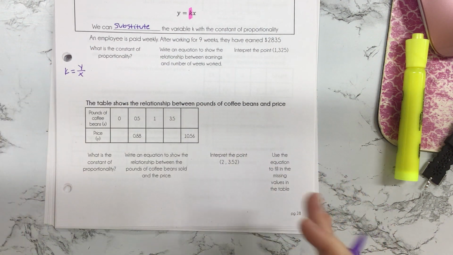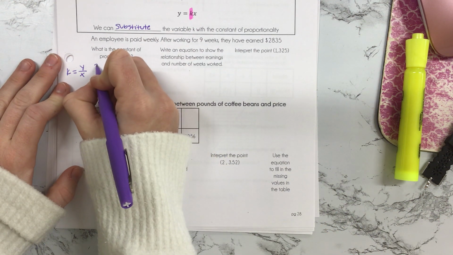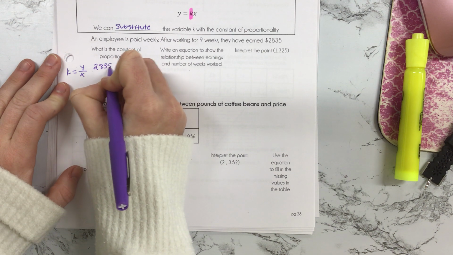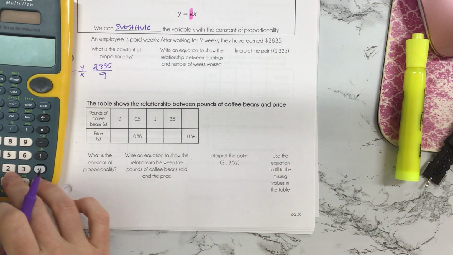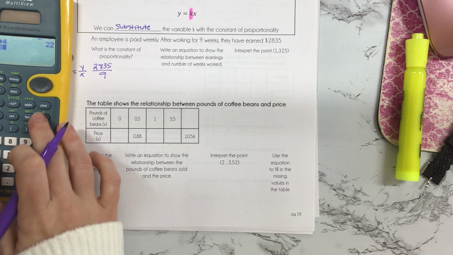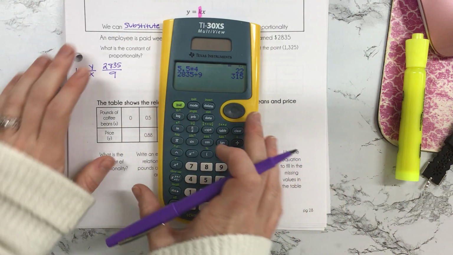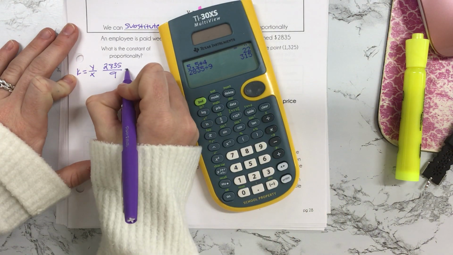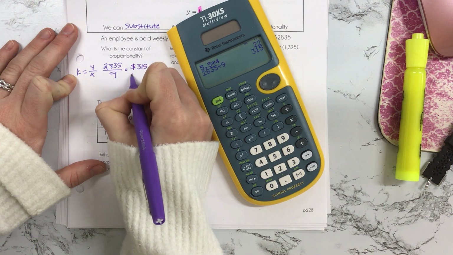And we're going to find how much did they earn per week. So I'm going to take the earnings, the money they got, divide it by the number of weeks they worked for, and they get $315 per week.